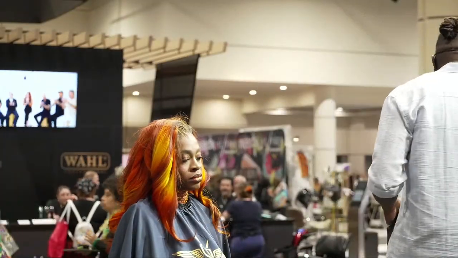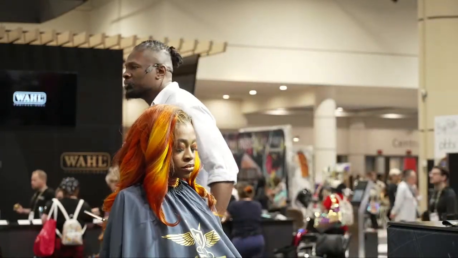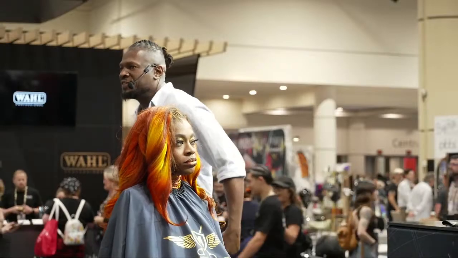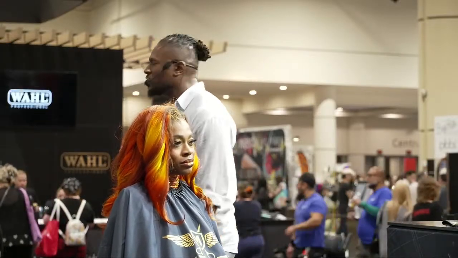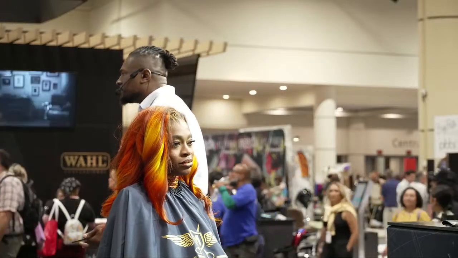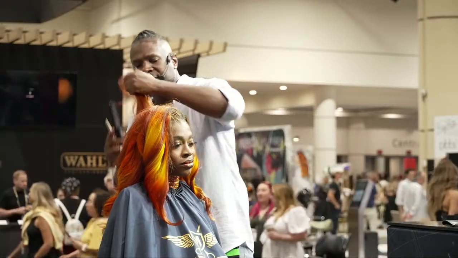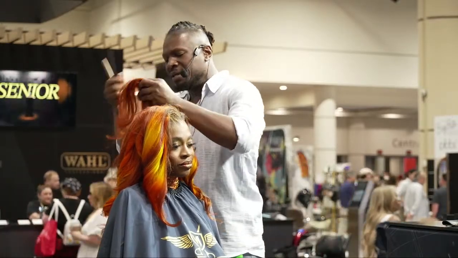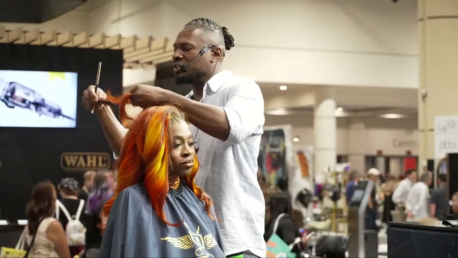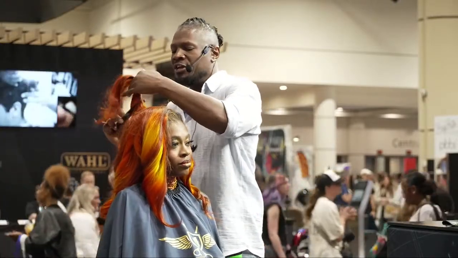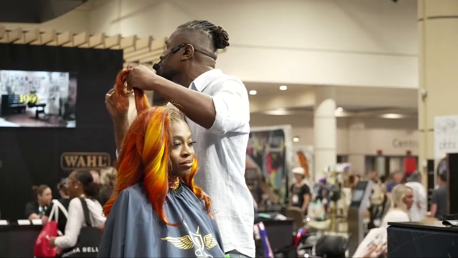I have a saying, buying cheap gets very expensive. You can take $50 and buy some $50 shears, and every other year you're going to be buying those $50 shears, okay? Or you can save up if need be, invest in some $200 shears, and it might take you 10 years before you get ready to buy another pair.